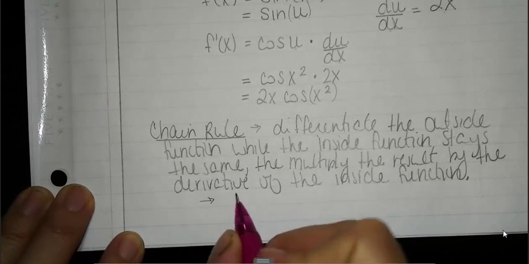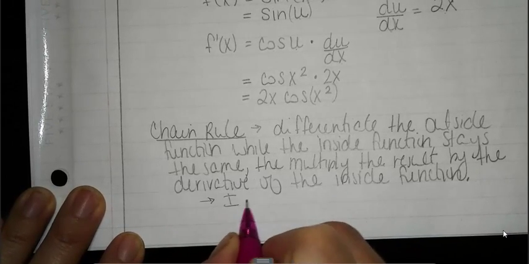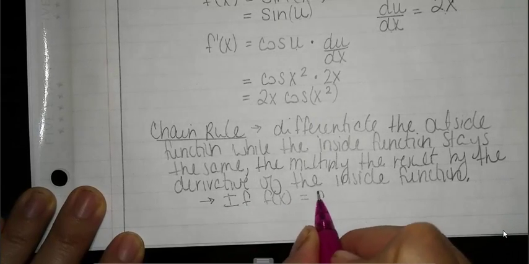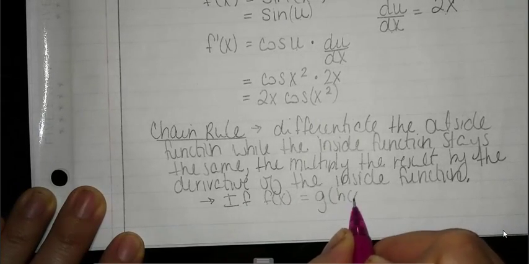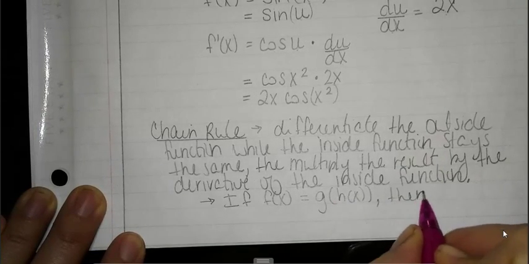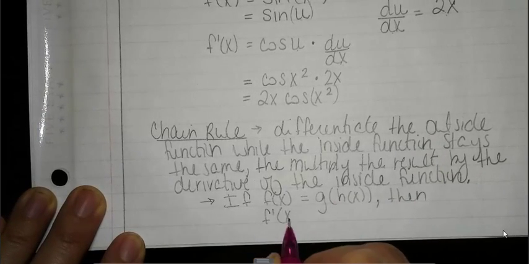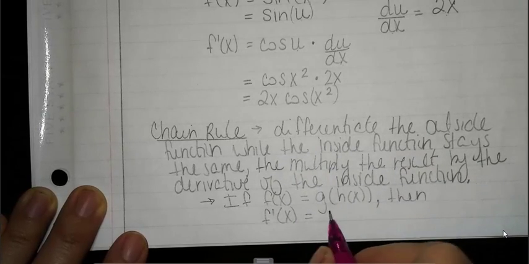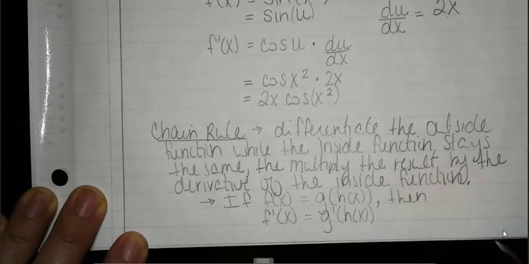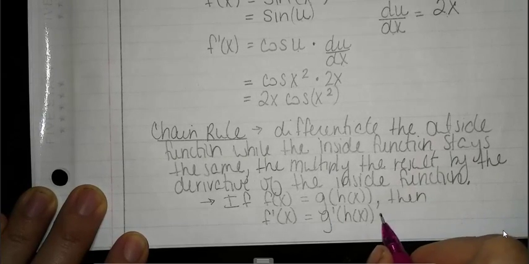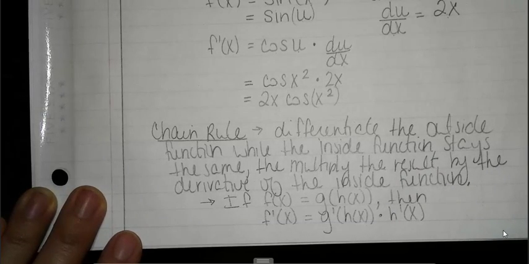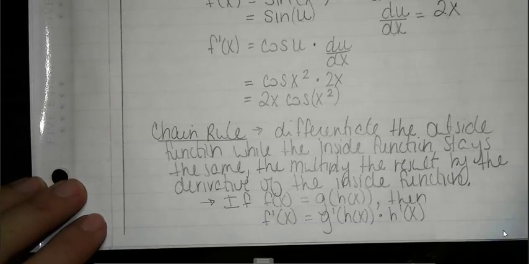Just to show you what I'm talking about one more time, and I believe this is in the book, if you have f of x, which equals g of h of x, then that means that f prime of x will equal the derivative of g, h of x stays the same, and then multiply that by the derivative of h. So kind of another way of looking at it.